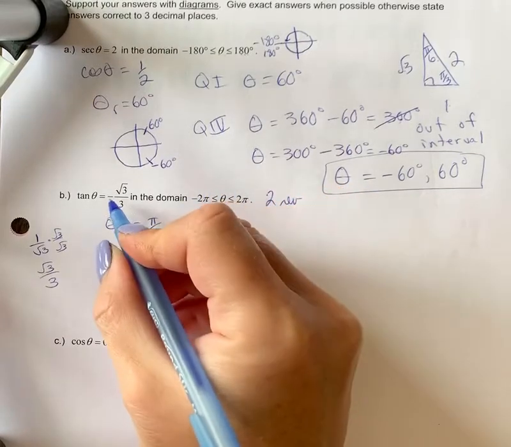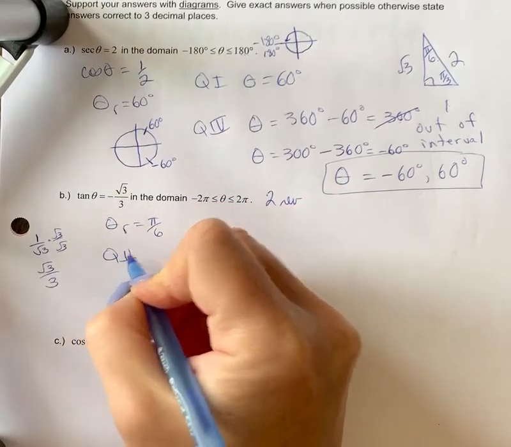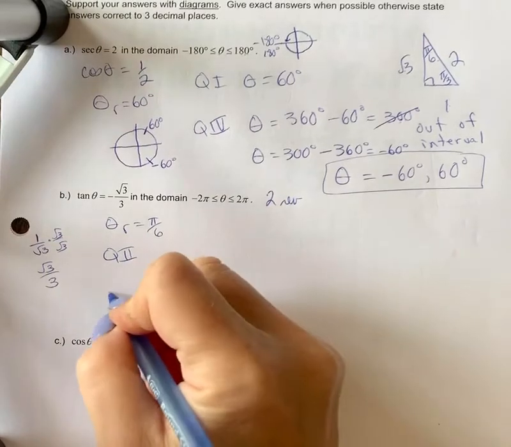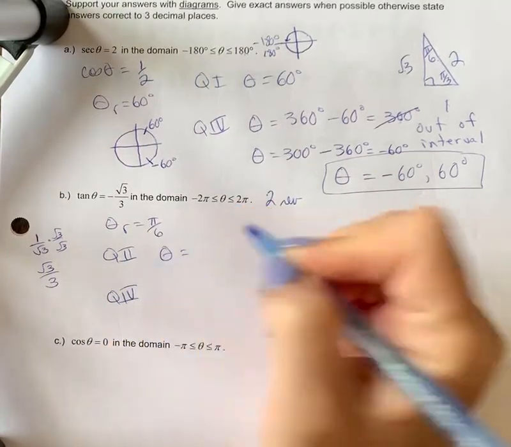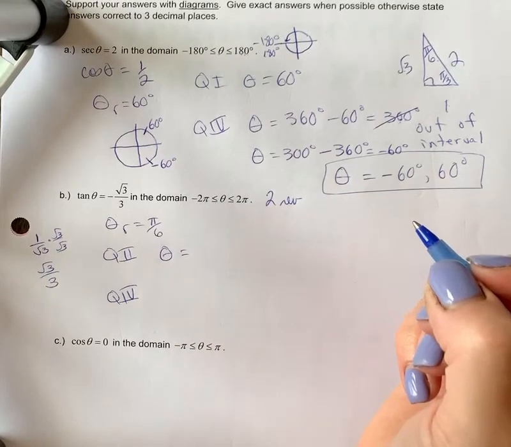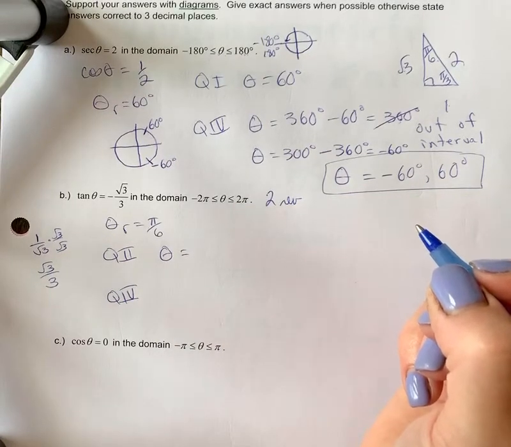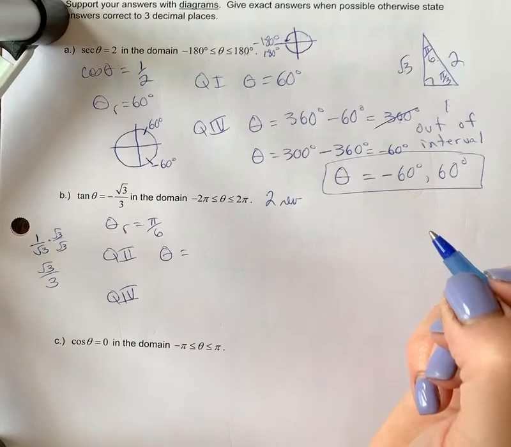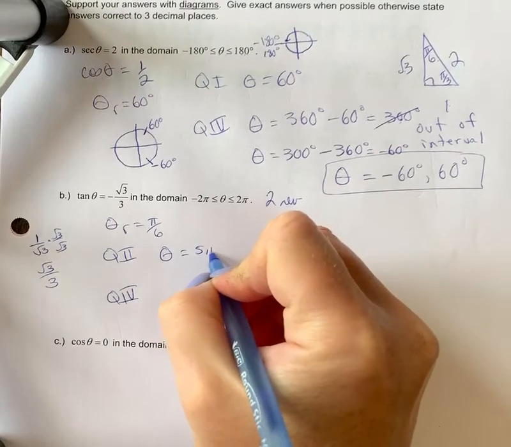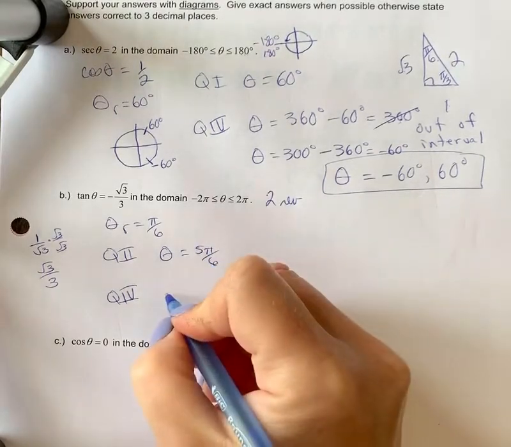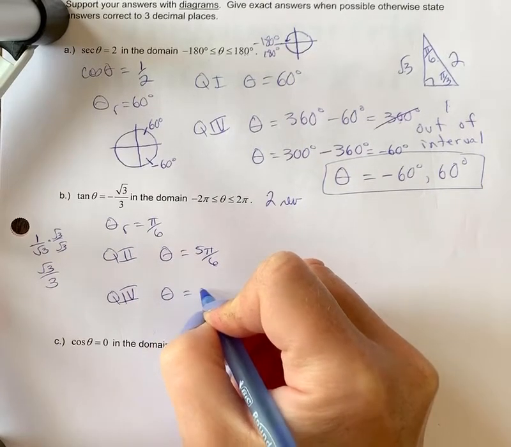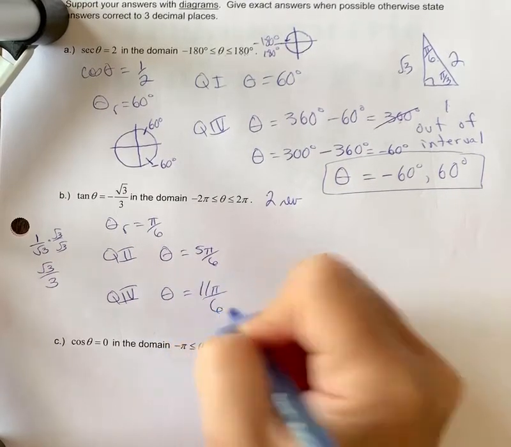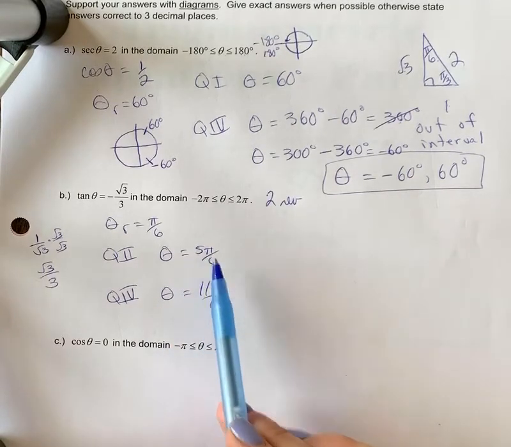Tan is negative. Tan is negative in quadrants 2 and 4. You're going to get that from your CAST rule. In quadrant 2, theta is equal to 5 pi by 6, because pi, or 6 pi by 6, 1 less would be 5 pi by 6. In quadrant 4, 12 pi by 6, where 2 pi is, 1 less would be 11 pi by 6. So that would be your answer between 0 and 2 pi.